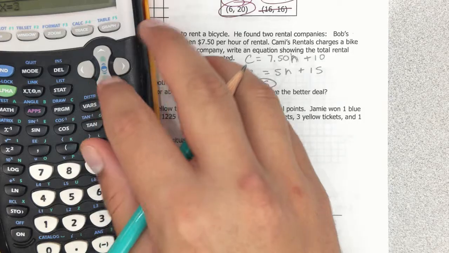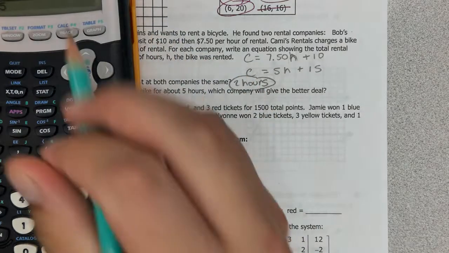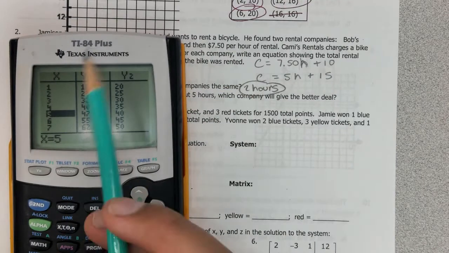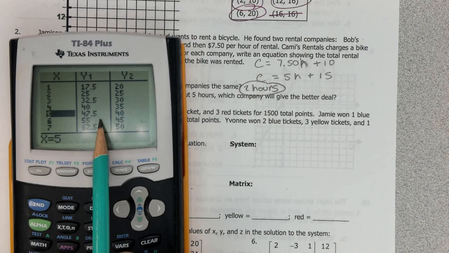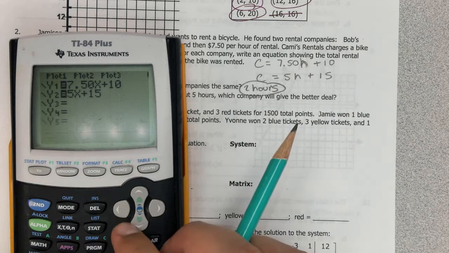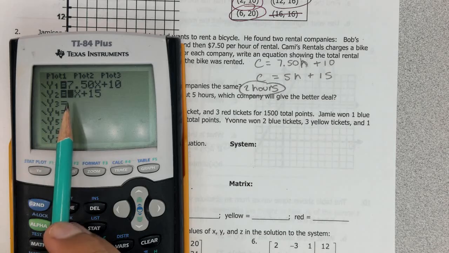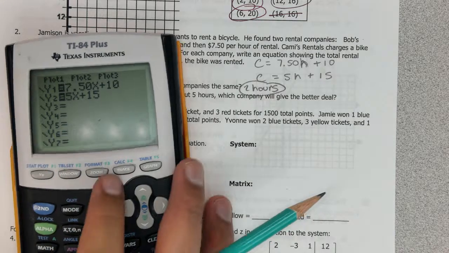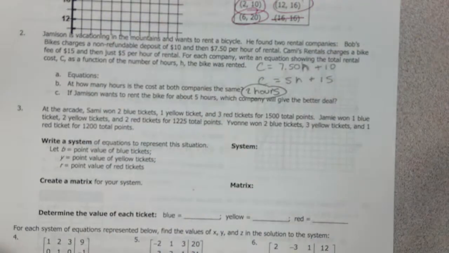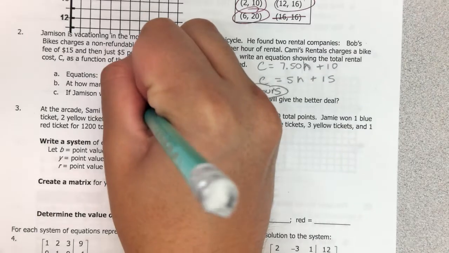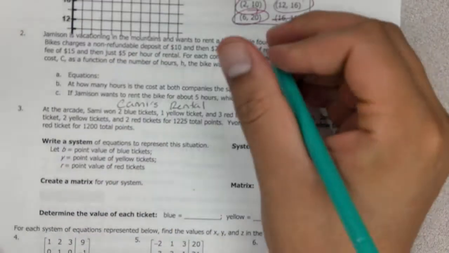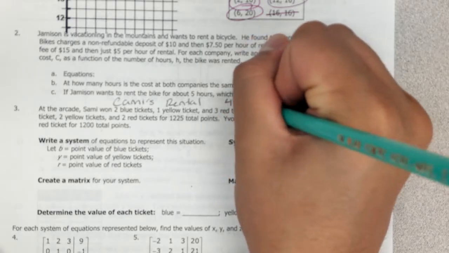Alright, so let's go to 5 hours. Alright, so this company is going to charge $47.50. This one's going to charge $40. So the best deal is the one that we plugged into Y2, which was 5x plus 15, which was Cammy's company. So Cammy's Rentals. And theirs was $40.